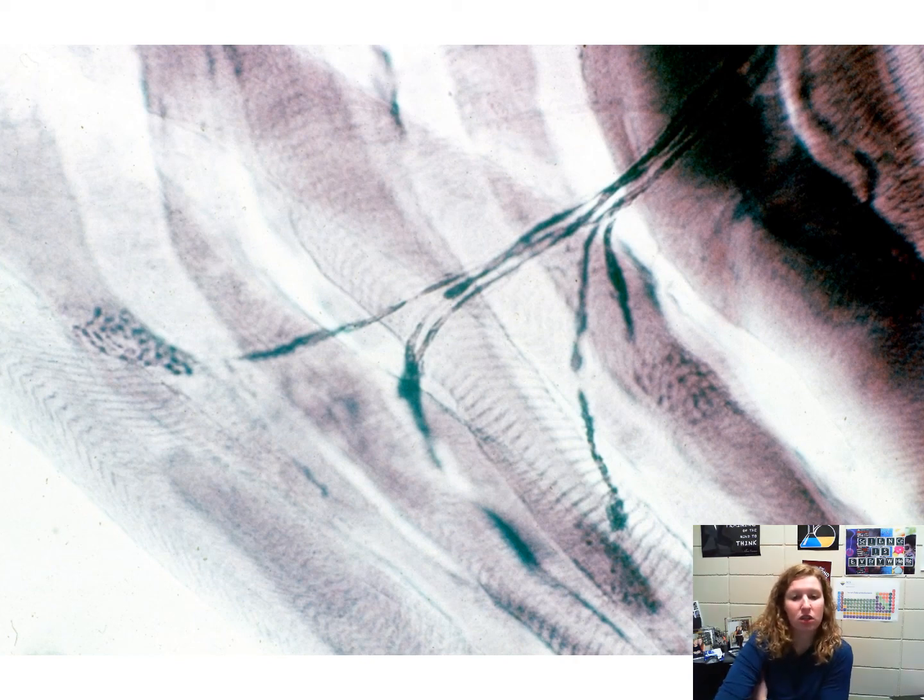So what you're seeing here is the end brush of the axon actually terminating onto skeletal muscle fibers. And so when the action potential goes down and says to release from these synaptic knobs hormones, that will cause the skeletal muscle to contract.